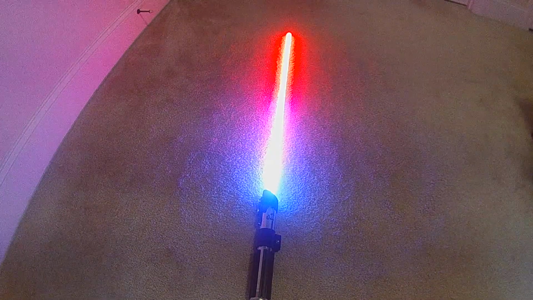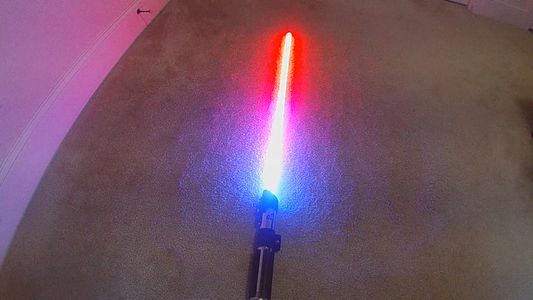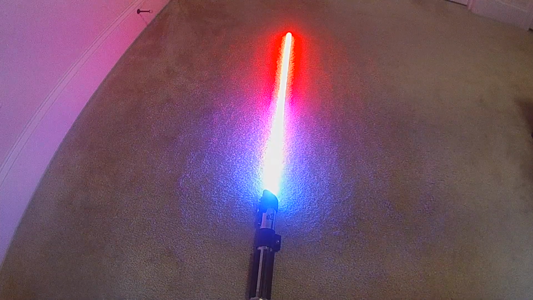Now when I cut power, it will go back to default, or if I change the presets, the next preset will be on its default setting. But that's all just kind of a brief overview.